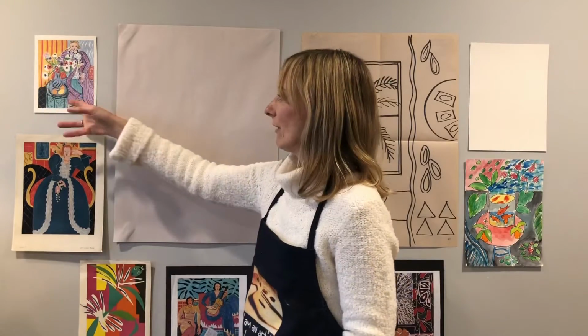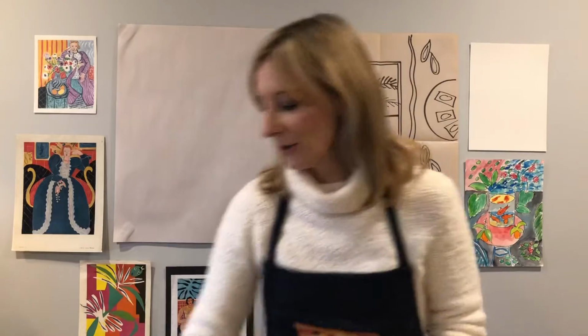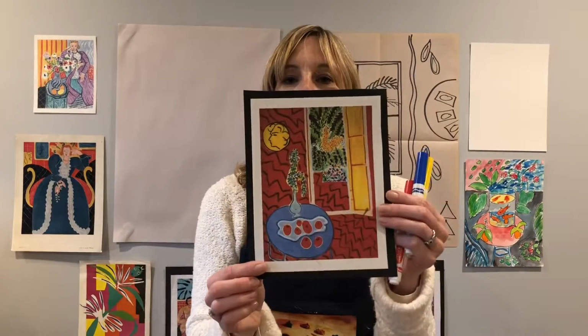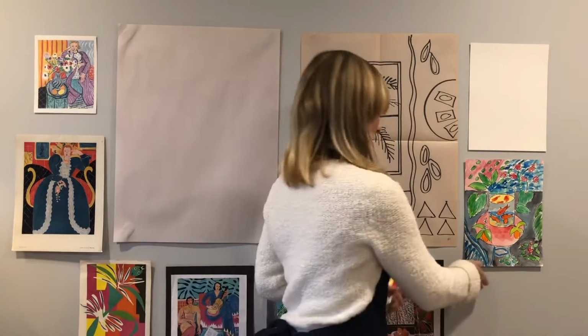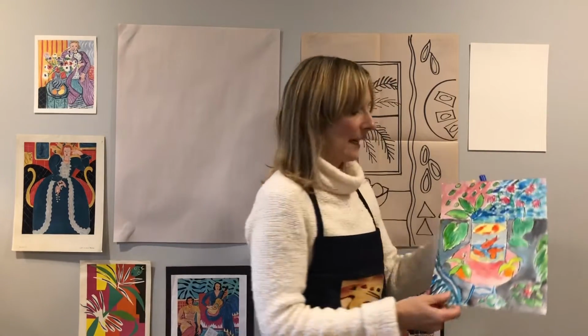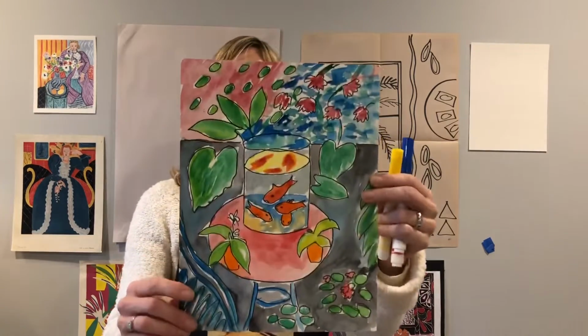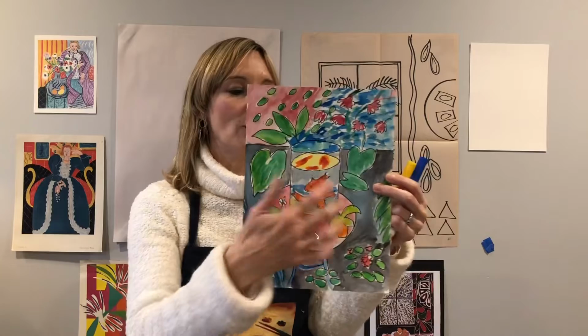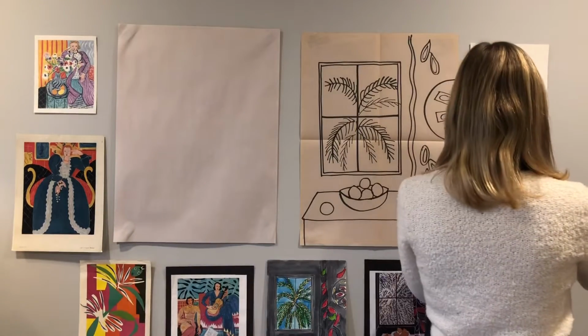He loved interiors, he liked flowers, he liked scenes looking out of windows. Here's another one with a table and some fruit and some window, and we're going to do one similar to that. Probably one of the most famous ones that he did is Goldfish. This is my version of Goldfish in a Bowl, where he painted goldfish on a table with, again, a lot of leaves, a lot of color.